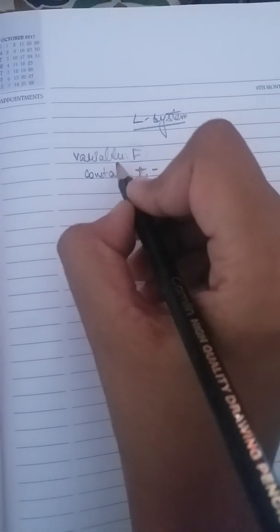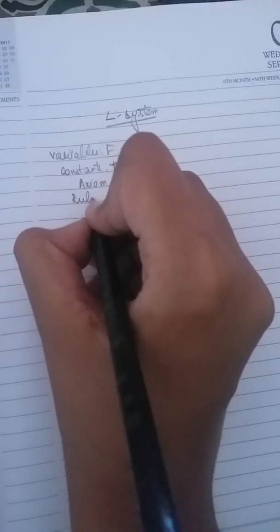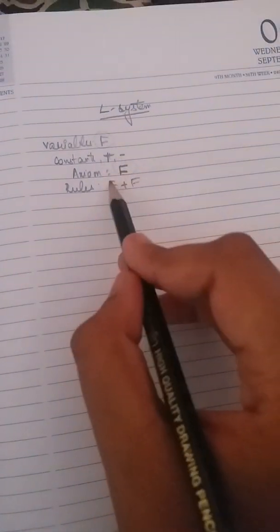plus and minus. Over here F means moving forward, plus means turning 90 degrees towards the right, minus means turning to the left by 90 degrees, and axiom means the initial rule. Here we're just going to give F, and then over here I'm going to give the rule F plus F, which means that every time there's an F it should be replaced by F plus F with each and every iteration.